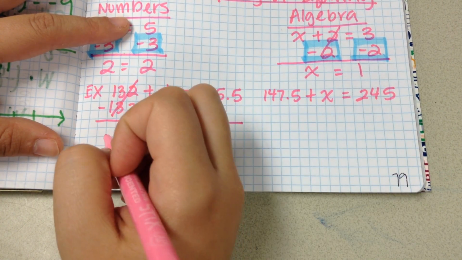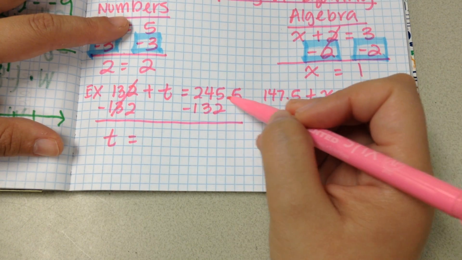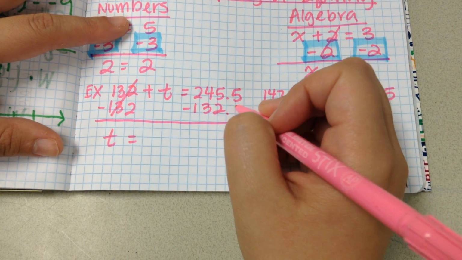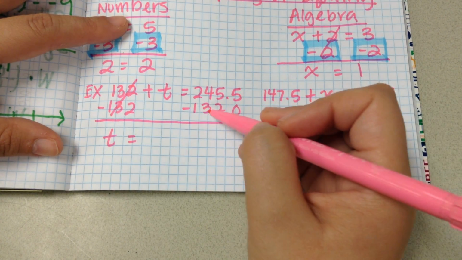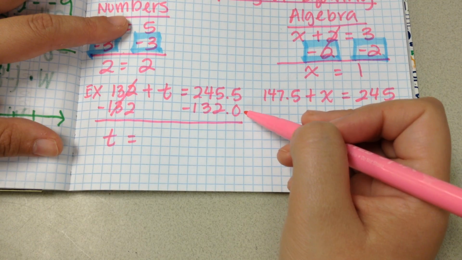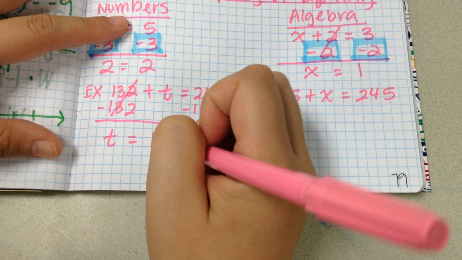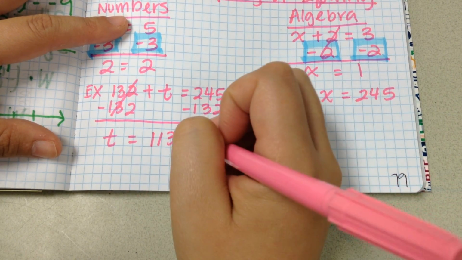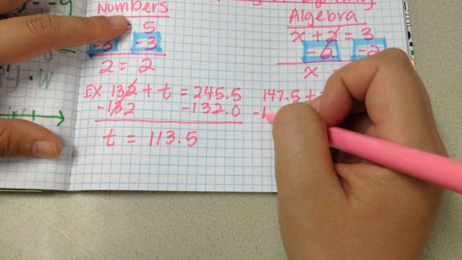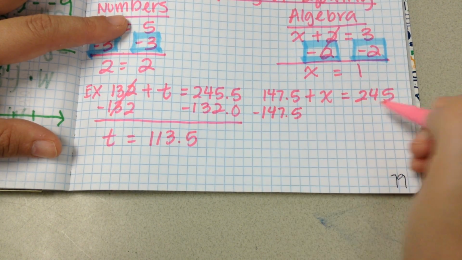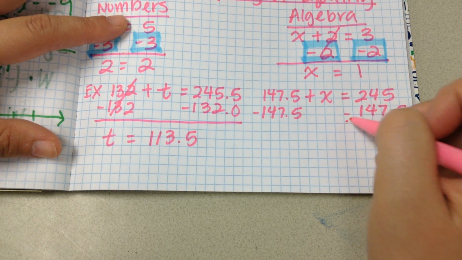This is going to cancel, so I'm going to have t is equal to, now this one we have to be very careful because we have a decimal, so we have to put 0.0, and then we subtract 245.5 minus 132.0, okay, and then I should get 113.5. Over here, again, subtract 147.5, subtract 147.5.